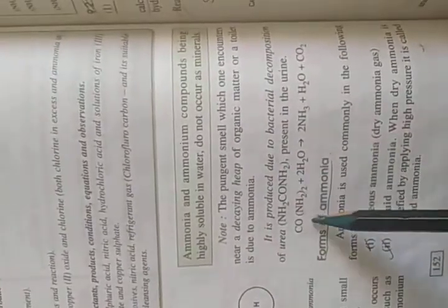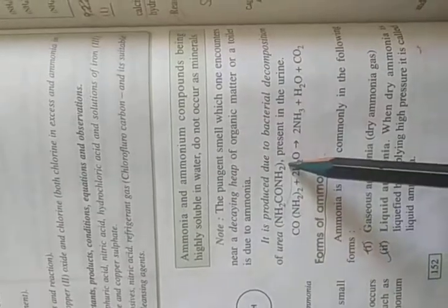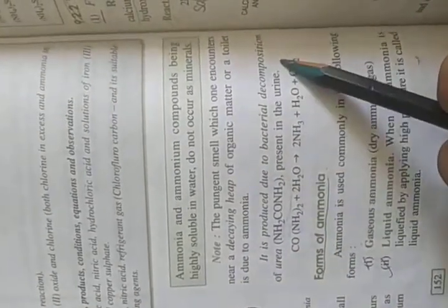Ammonia is used in the manufacture of fertilizers. Now ammonia and carbon dioxide produce urea. CO in between, NH2, NH2. Okay, it gives urea, which is a valuable nitrogenous fertilizer. We have done it initially in the lesson on the first page. I think it was there, that bacterial decomposition of urea. Urea is present in urine also.